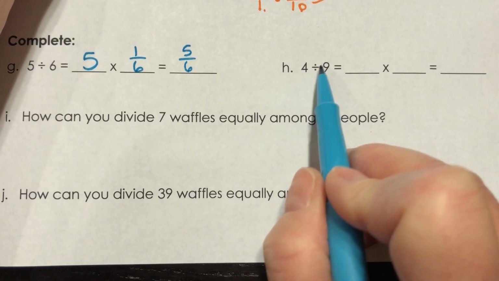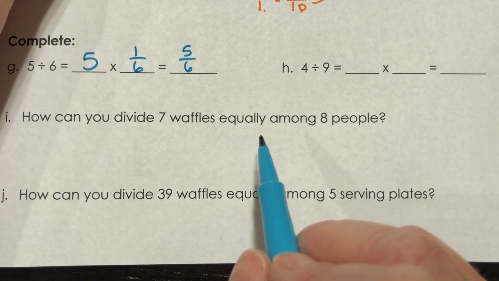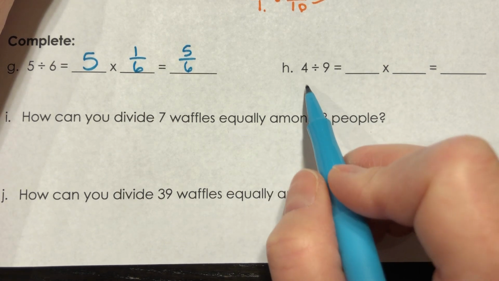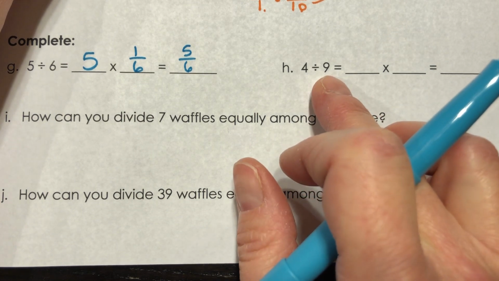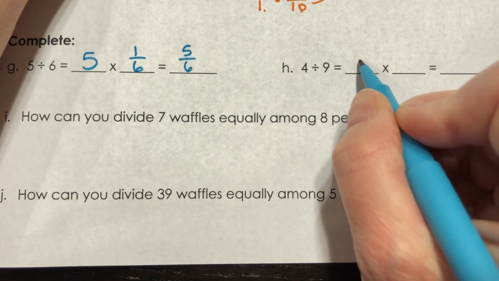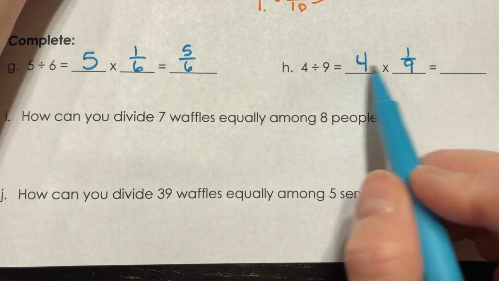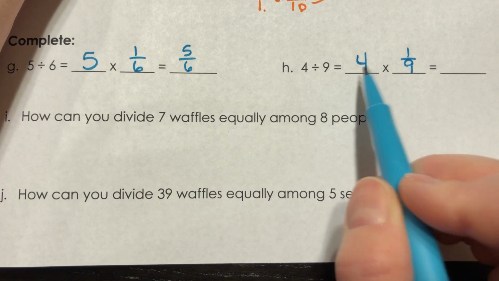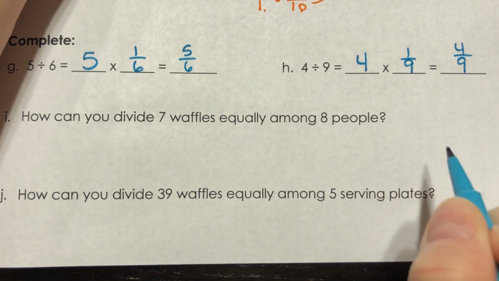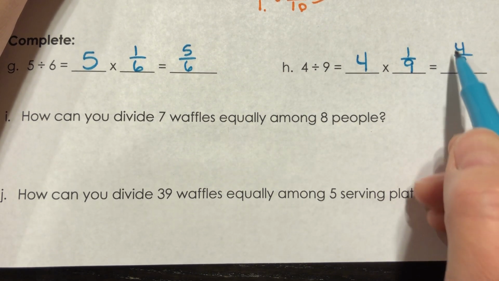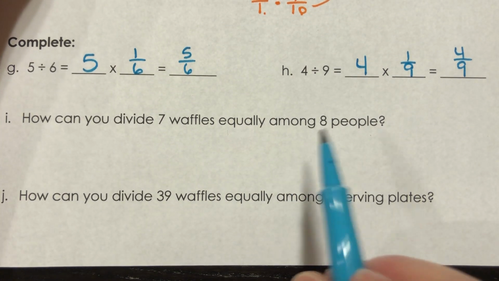All right, anyway, 4 divided by 9. So this would mean I'd have 4 waffles and I wanna share them between 9 people. So that would mean I would have my 4 waffles. I cut up each one into 9 pieces, so I would have 1/9 4 times to share them. So 4 divided by 9 is the same thing as 4 times 1/9. And if you have 1/9 plus 1/9 plus 1/9 plus 1/9, that would mean you would have 4/9. So 4 divided by 9 is 4/9. We're sharing 4 between 9 people, so each person would get 4/9.